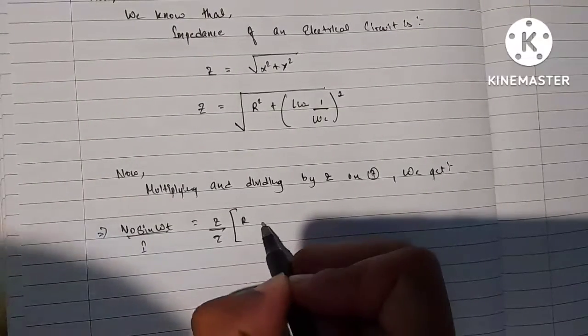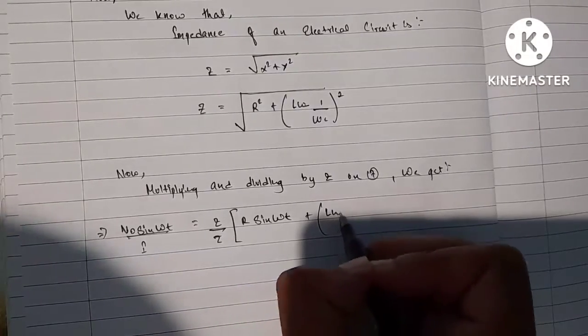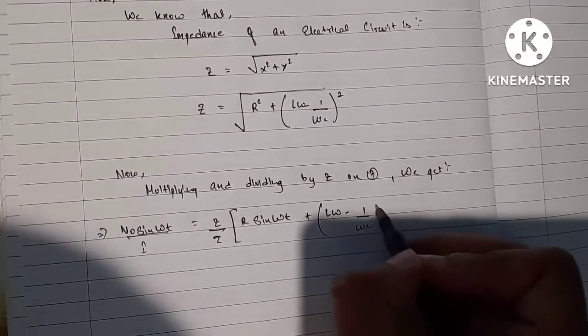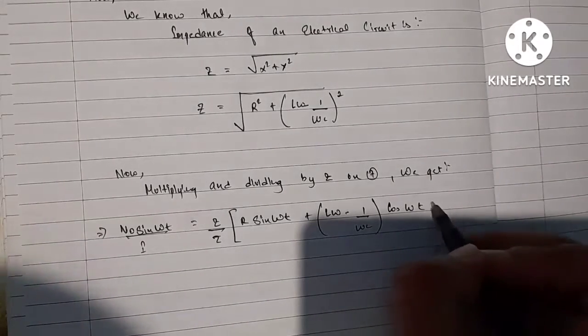So equation 7 is R sin omega t plus (L omega minus 1 by omega C) cos omega t.